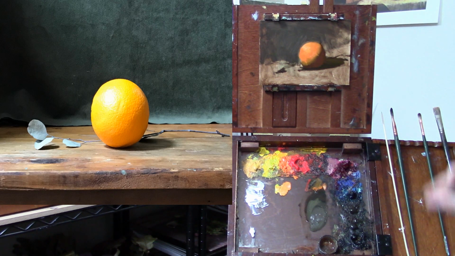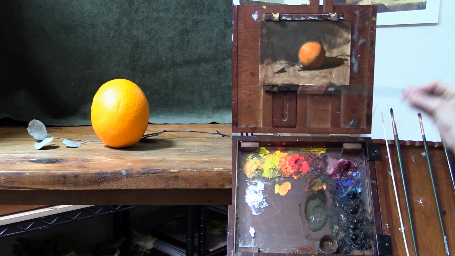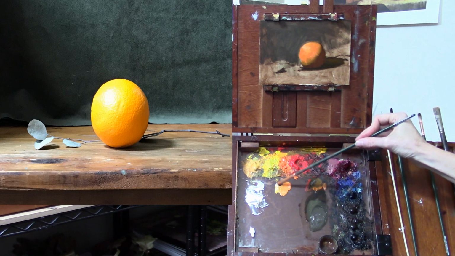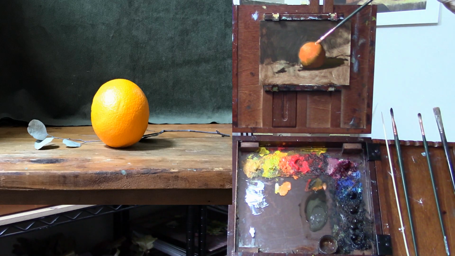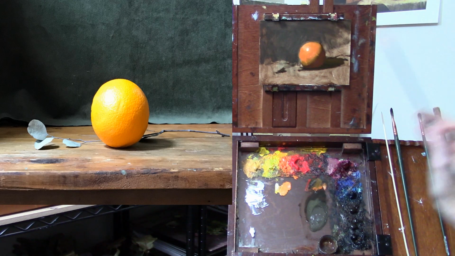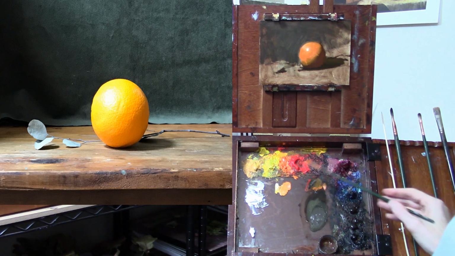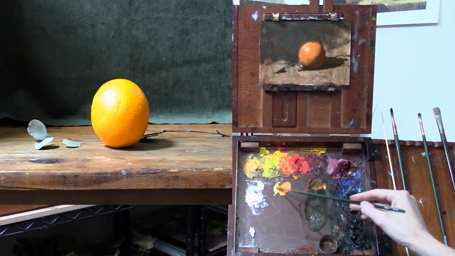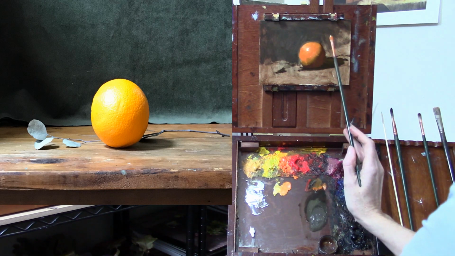Finesse your drawing a bit. And then the ultimate highlight, with the most amount of cool. And again, it's a clean shape, okay? So you don't want to blend in your highlight too much, or you're going to lose the effect of it.